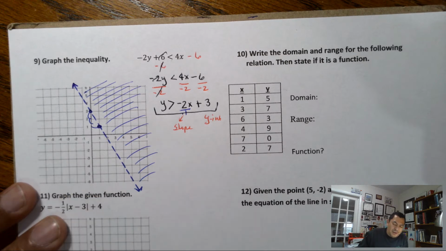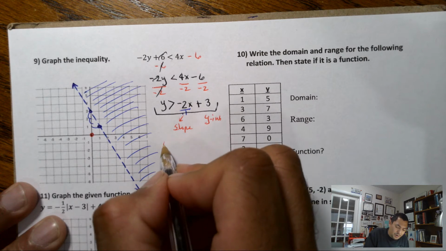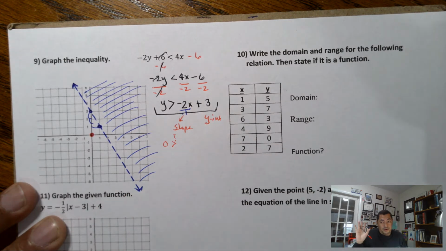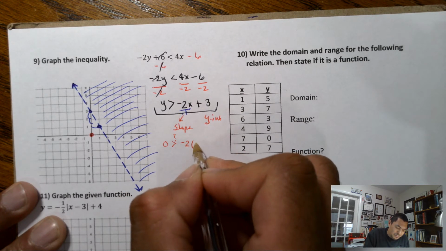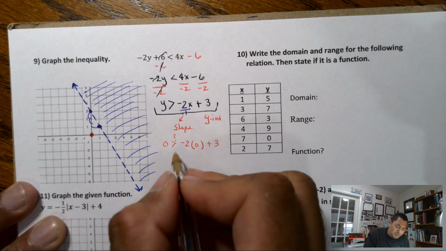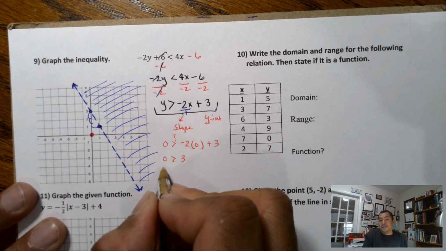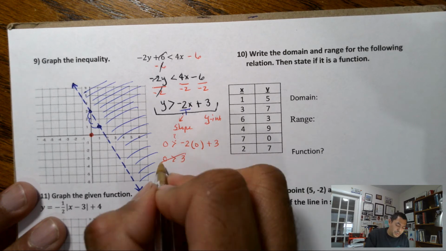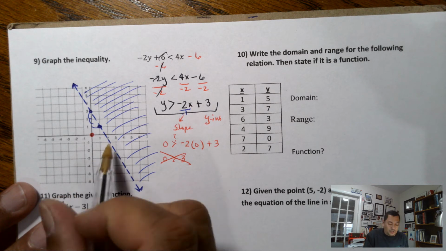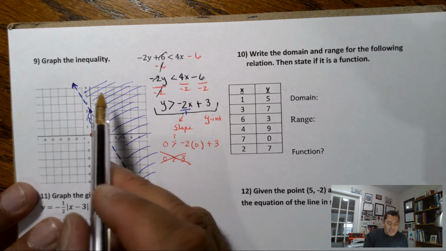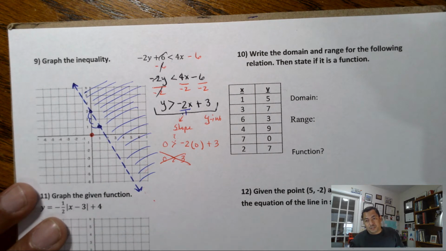Now, for example, really fast. If I choose the point 0, 0, and I put 0 is greater than question mark, because I don't know, I'm just proving, -2 times 0 plus 3. So 0 is greater than -2 times 0 is 0, plus 3. It says 0 is greater than 3. That's not true. So that means all the values below the line are not solutions, so they have to be above the line. So every point that you choose above the line is going to be a solution to that function.